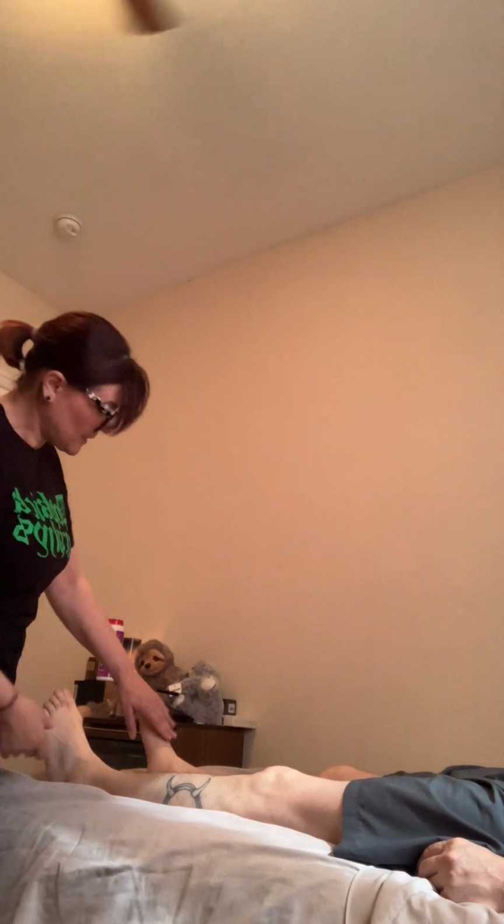Cap refill was okay in the hands as well. And the color and the temperature is warm. They're warm to touch, and cap refill is immediate. Okay. I can also check for the pulses in the feet, on the top of the feet here, and then right behind the ankle bone here on both feet.